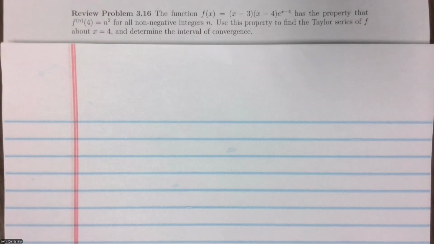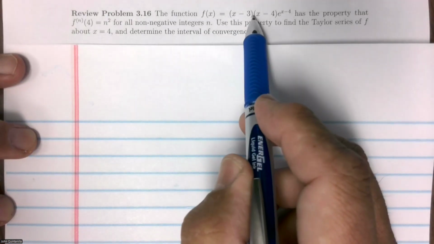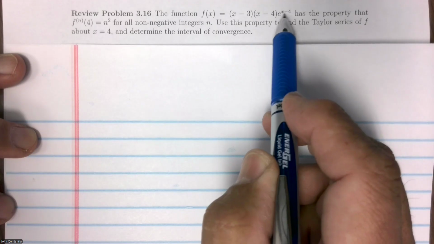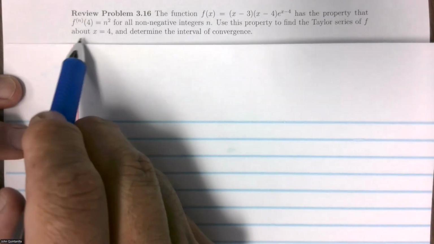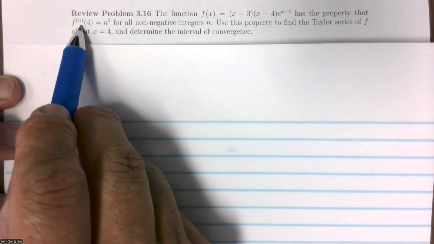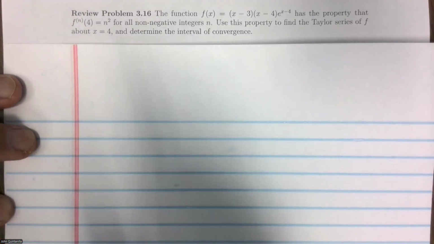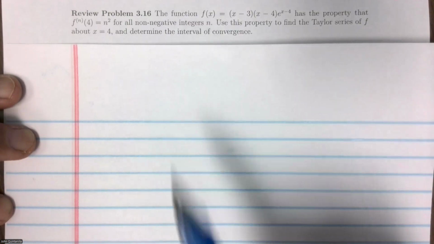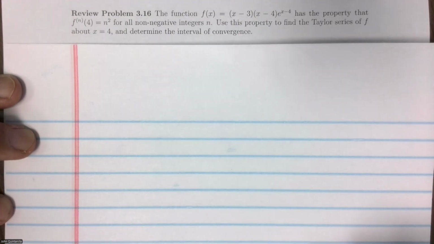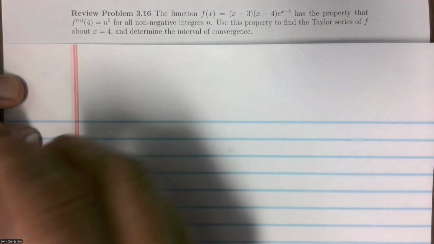For this problem, we're going to look at this kind of complicated function. f(x) is equal to (x - 3)(x - 4)e^(x - 4). And it's given that it has this very unusual property that the nth derivative at 4 is equal to n squared for all non-negative integers n. Use this property to find the Taylor series expansion about x equals 4 and determine the interval of convergence.